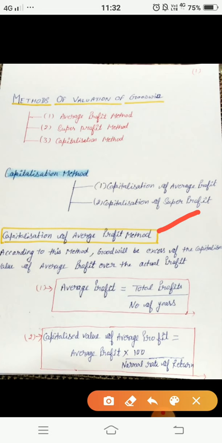What are the things that are needed to calculate in this method? Firstly, average profit. We have calculated this in the previous average profit method also, and it was used in super profit method also, so I think you are very familiar with this formula. The other thing that is required is capitalization of average profit, means we have to capitalize that profit.